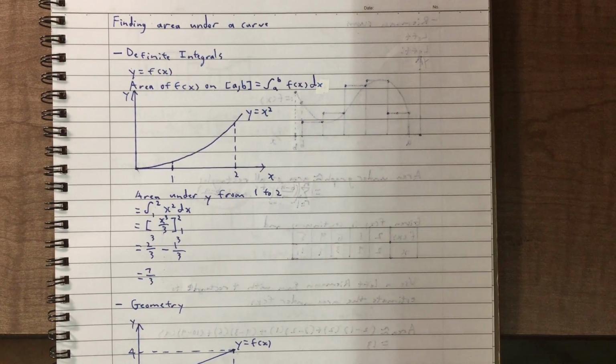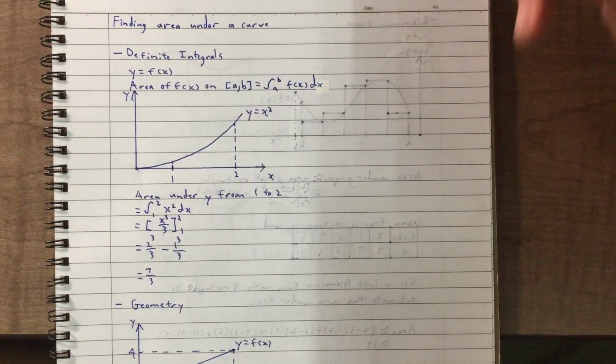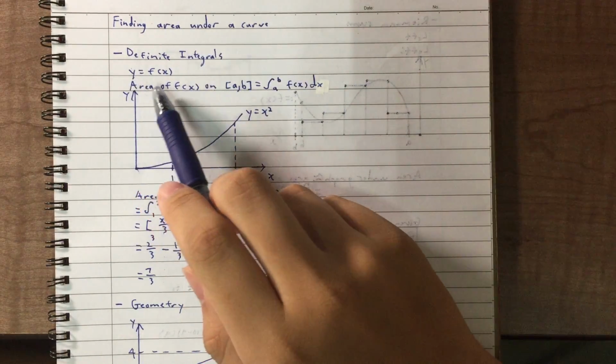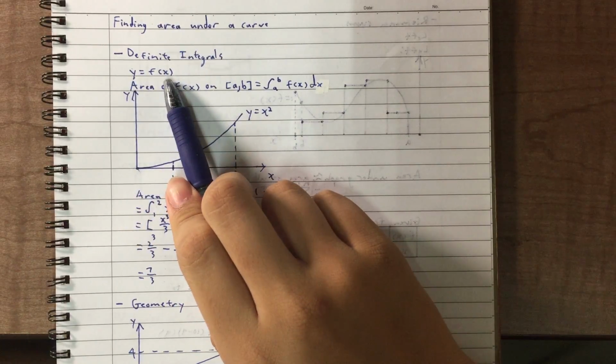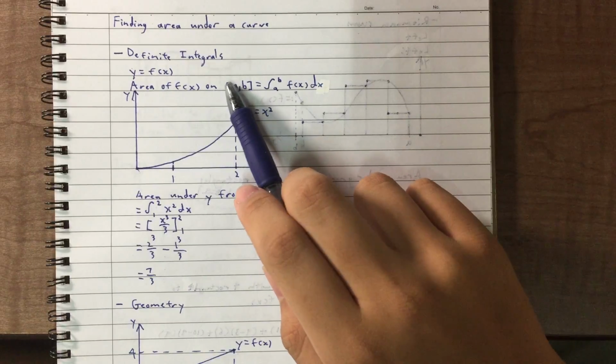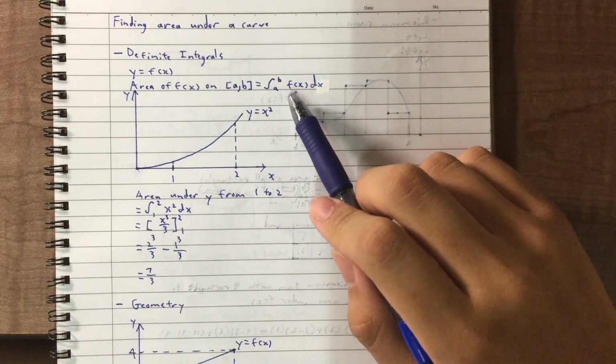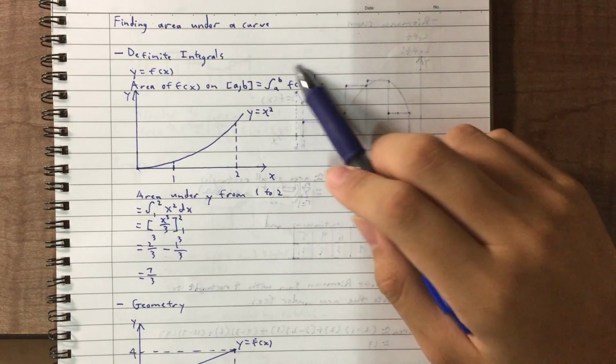The first and most obvious way of finding an area under a curve, also the most accurate way, will be using definite integrals. So you might be familiar with this. If you have a function, let's say y equals f(x), the area under that function on a specific interval, let's say from a to b, closed interval, can be expressed in this form.